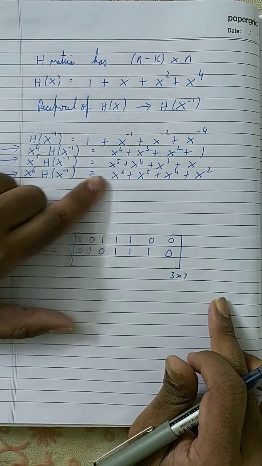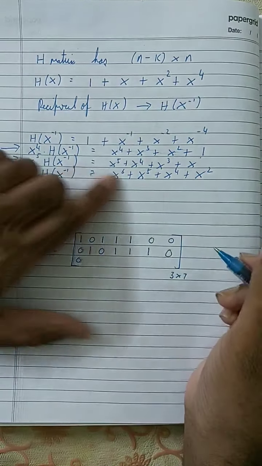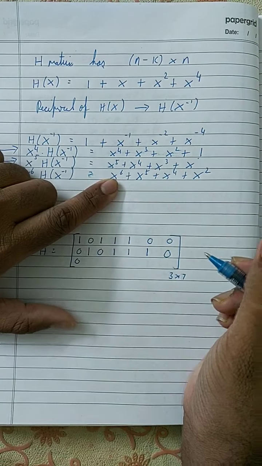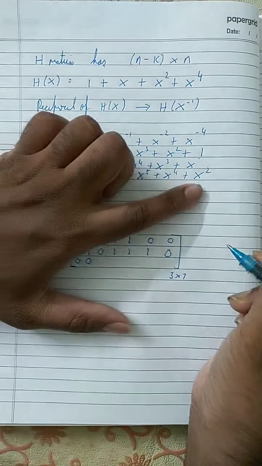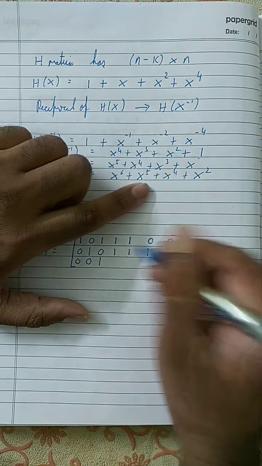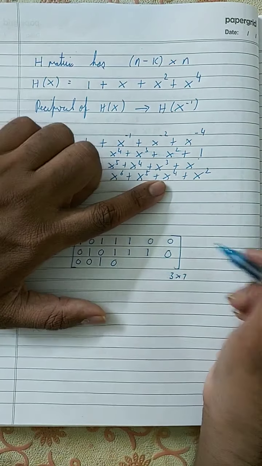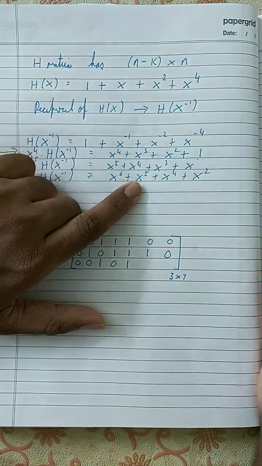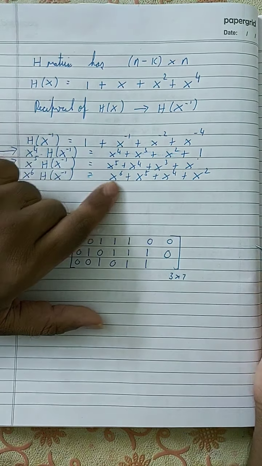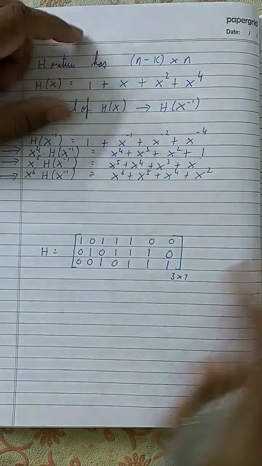So the coefficient of x raised to 0 is 0. There's no x over here, so therefore the coefficient of x is also 0. The coefficient of x square is 1. The coefficient of x cube is 0. The coefficient of x raised to 4 is over here, so it's 1. The coefficient of x raised to 5 is over here, so it's 1. The coefficient of x raised to 6 is also 1.